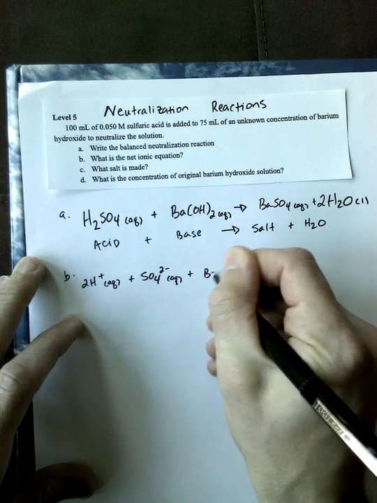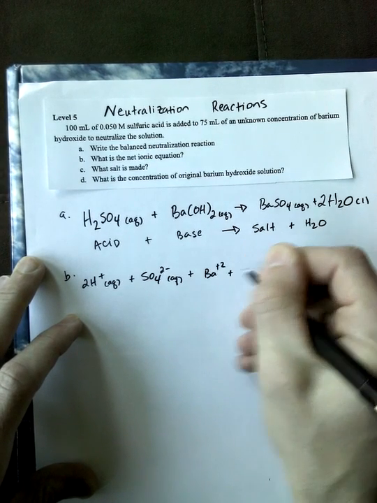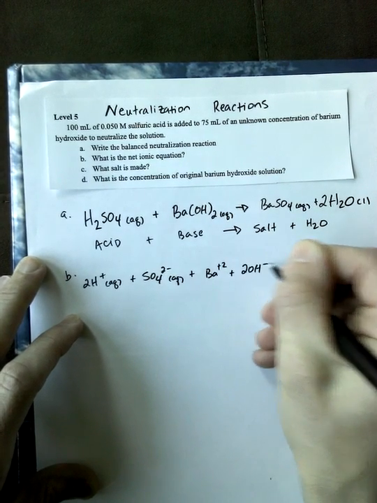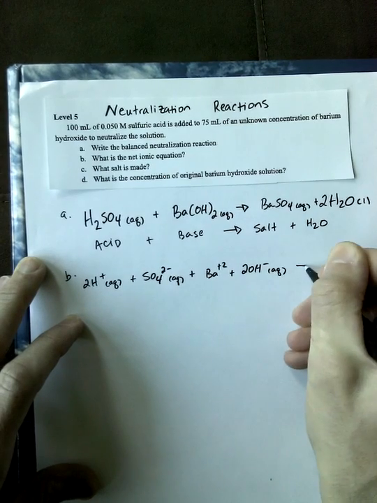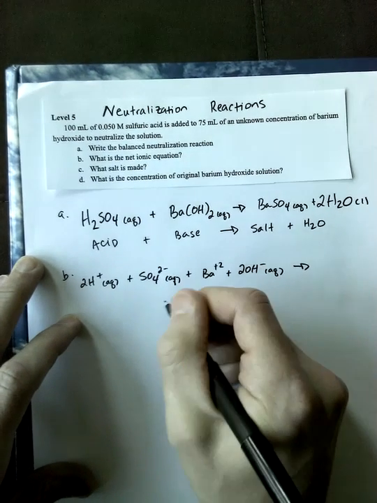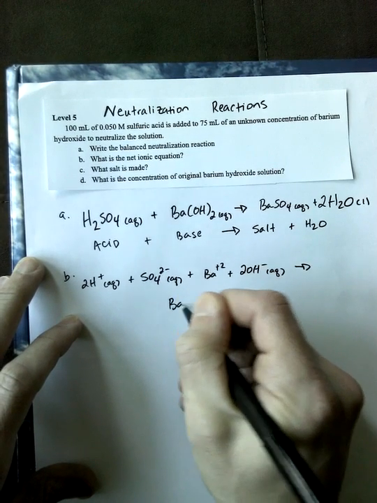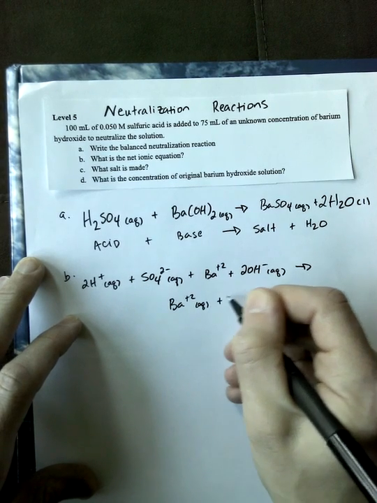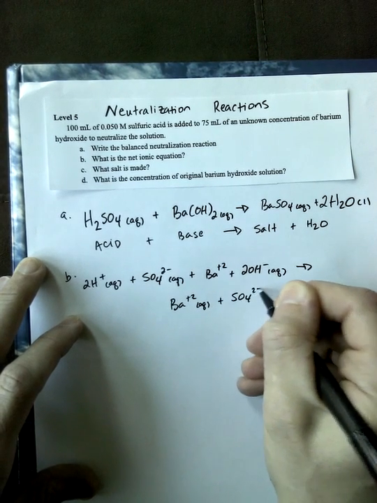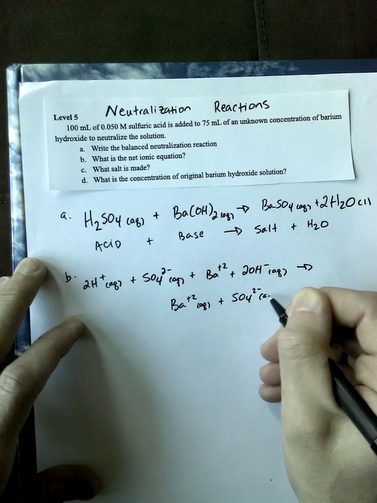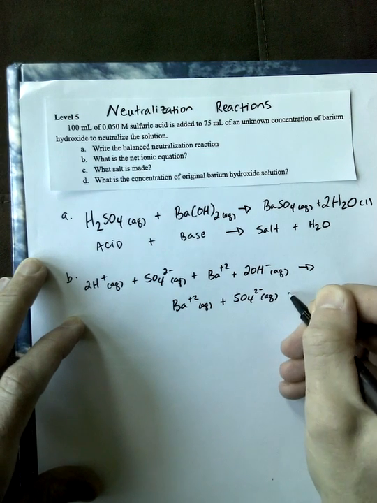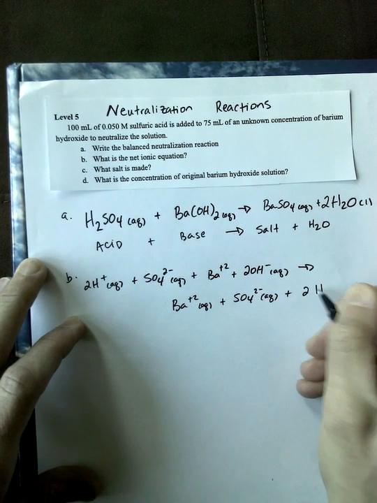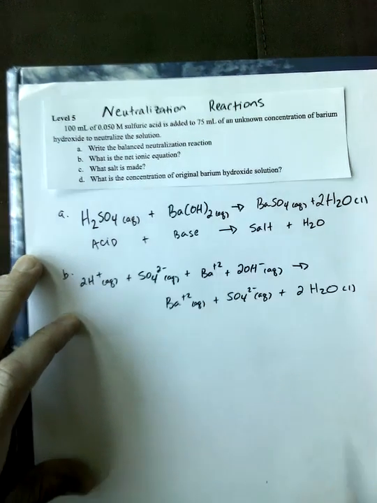We have barium. We have 2 moles of hydroxide. And those are my reactants. I'm going to go down the line here. On this side, we have barium again. We have sulfate again. We have 2 moles of water. And there's our total ionic.